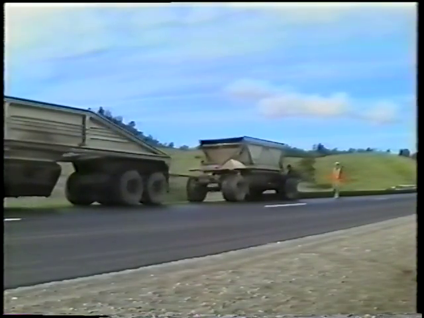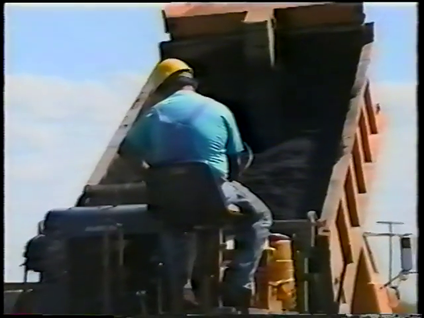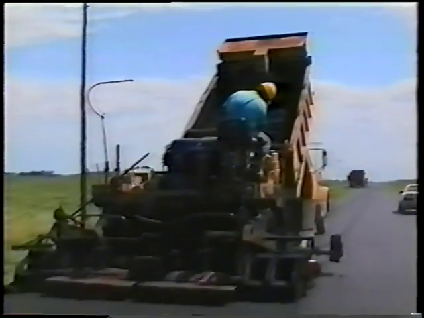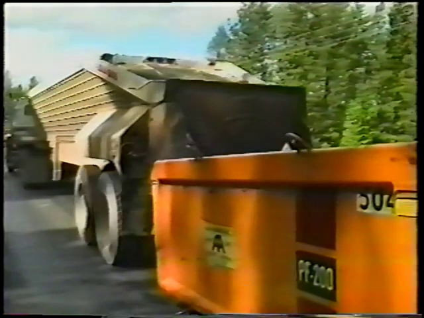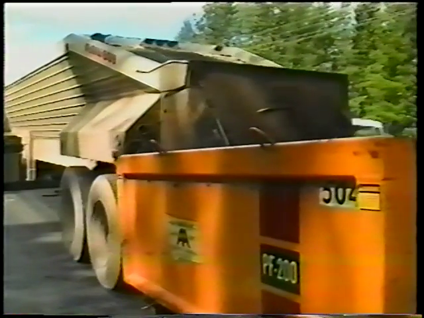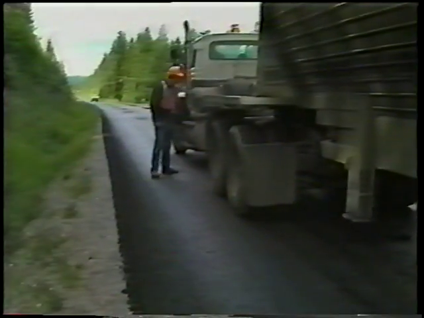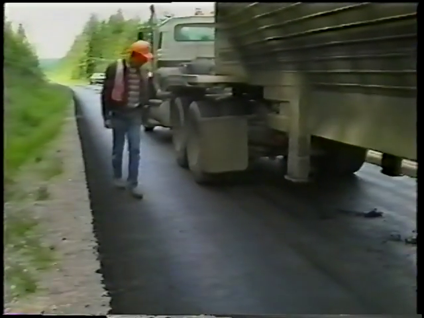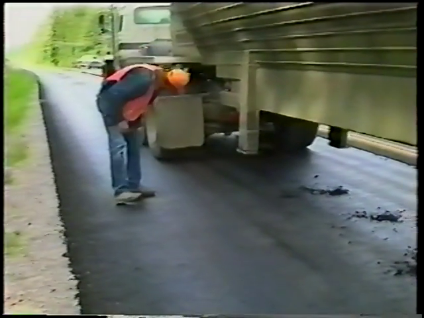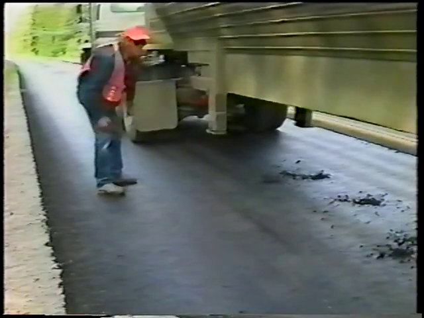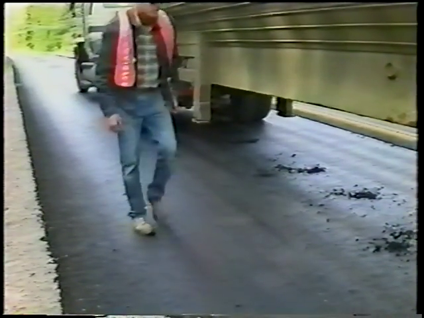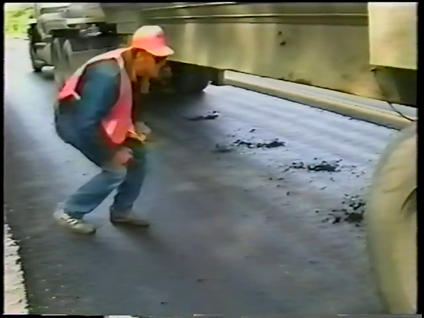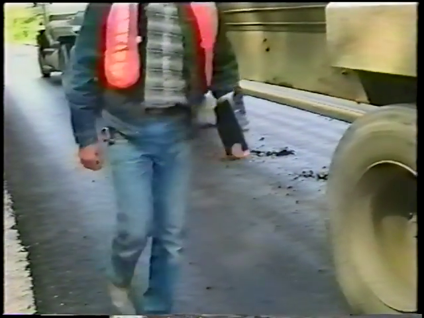There are 3 types: belly dump, rear dump, and conveyor. Regardless of the type of truck used, a major concern is fuel and oil leaks that can contaminate the mix. So spot check all trucks before paving begins and from time to time during paving to see that there are no leaks.